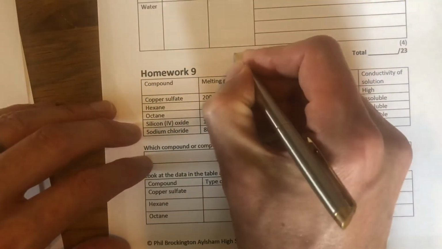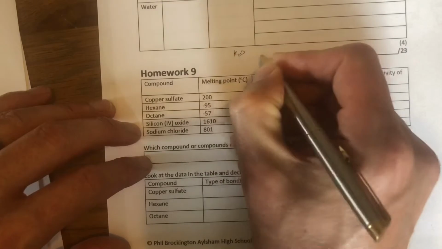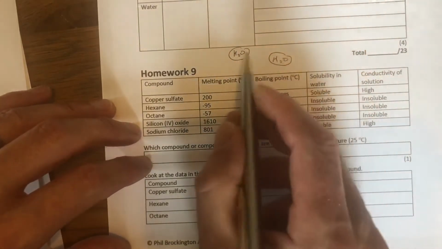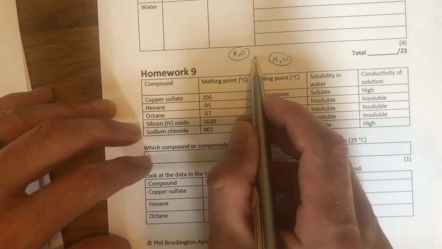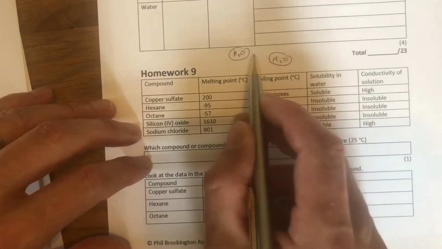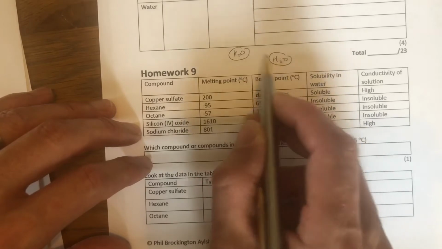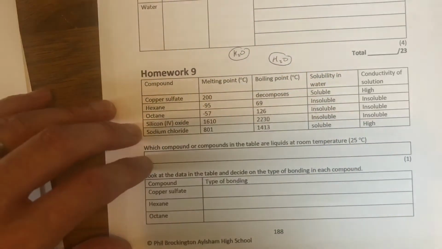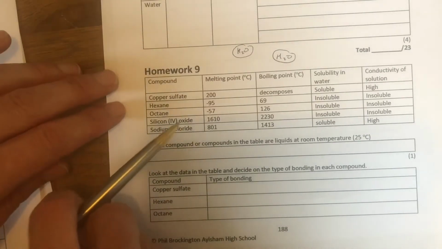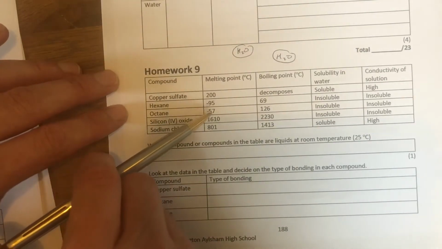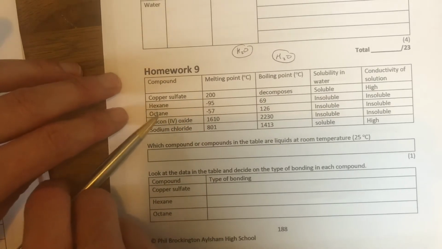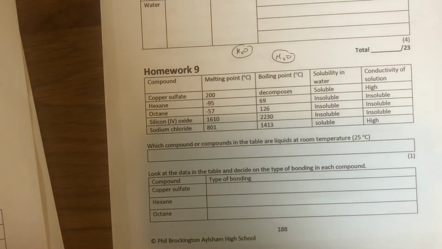For example, here is, say, a water molecule there, and here's another water molecule here. The bonds within the molecule are strong, but there is nothing between the molecules. There are weak forces of attraction between the molecules. So they don't take a lot of energy to separate one water molecule from another water molecule. Therefore, we would expect simple molecules to have low melting points. So quite possibly hexane and octane are simple molecular here, but you can make that a final decision.